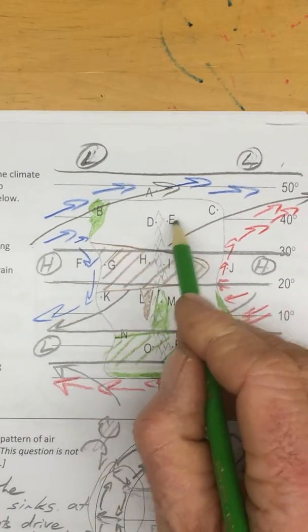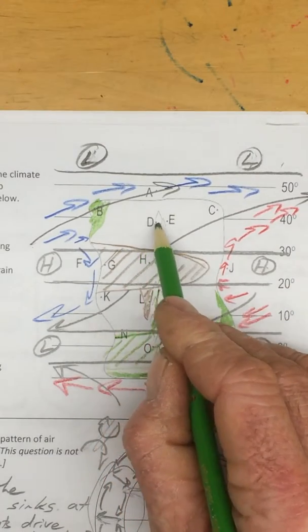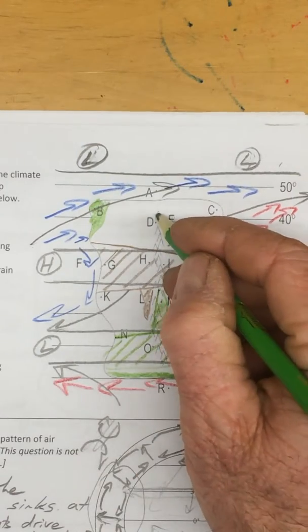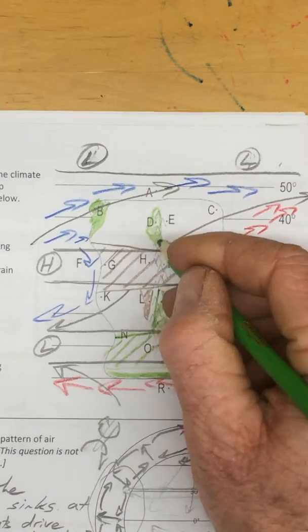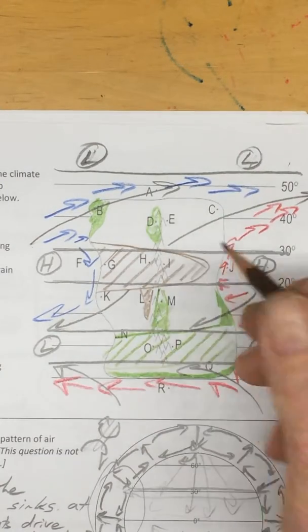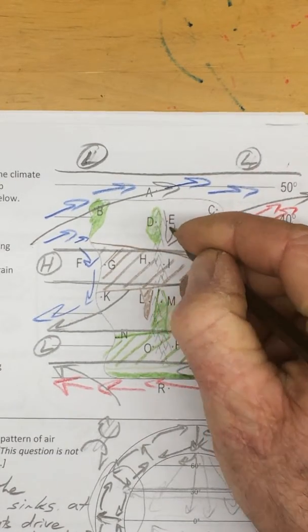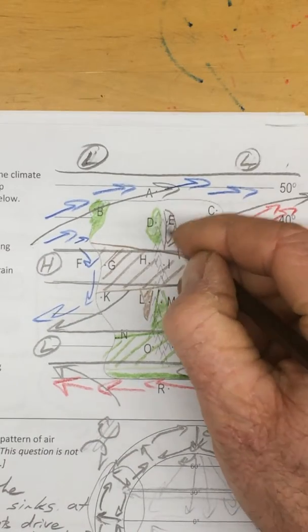Up here, the wind is going the other way, so it's going to get to the mountains, it's going to rise up the west side, sink down the east side. So this is all going to be wet. And the back side here, I'll make it connect to the desert, is going to be dry.